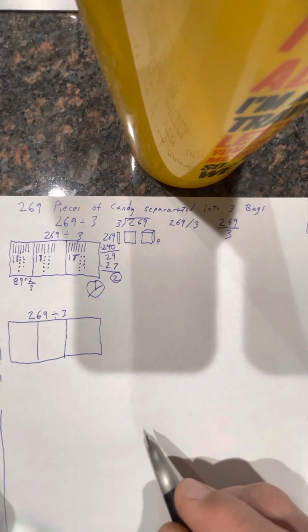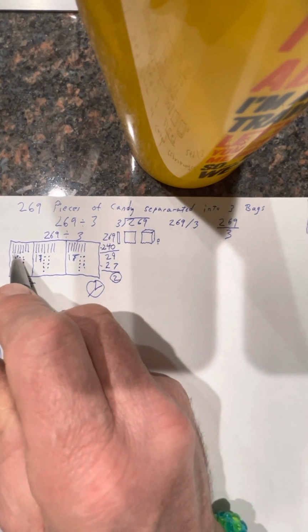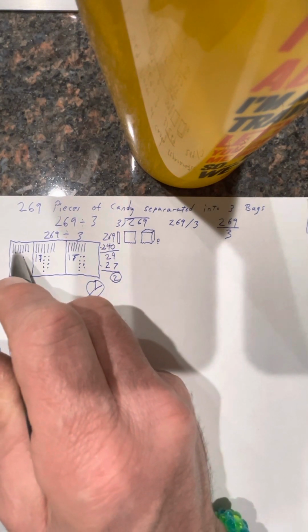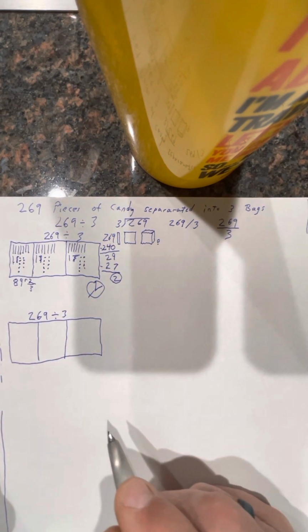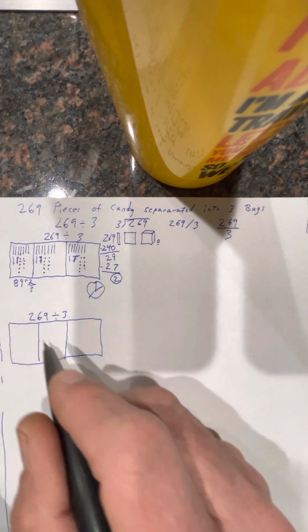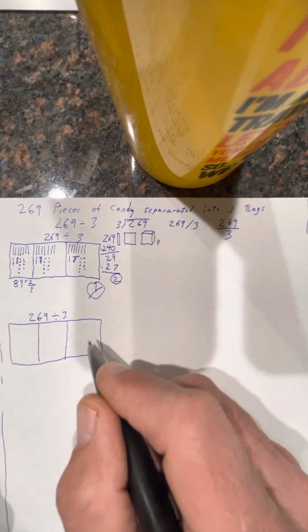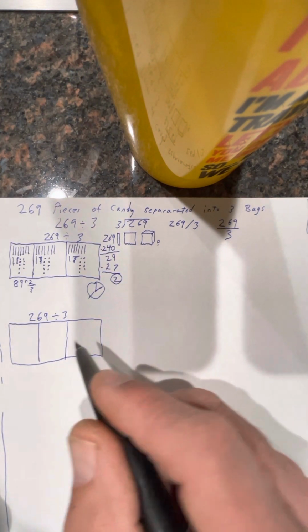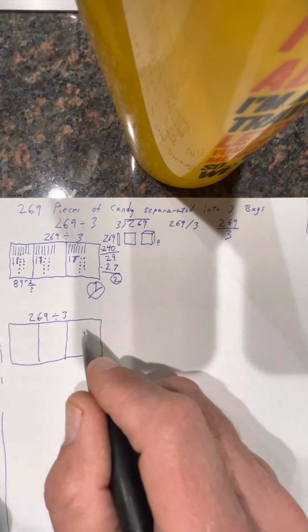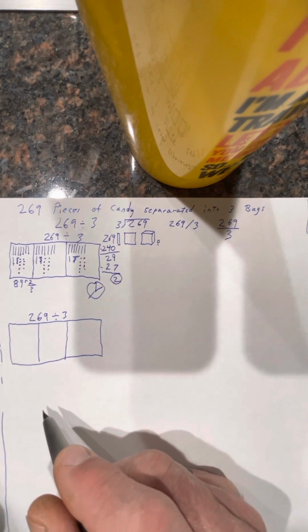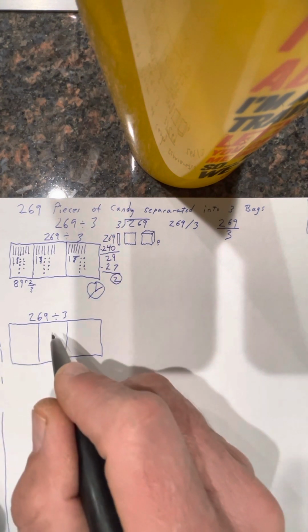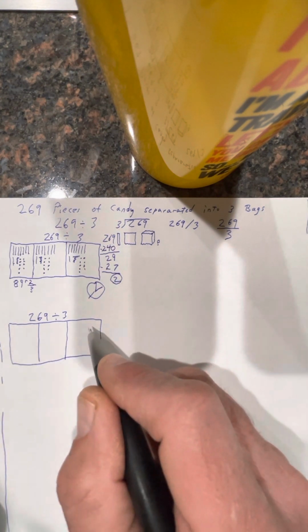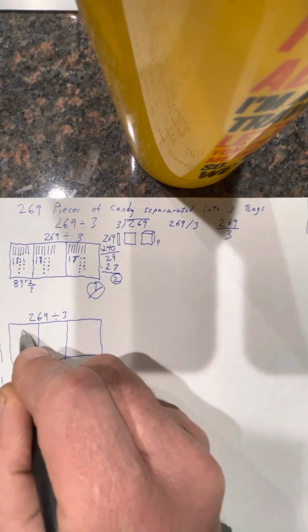The difference is that instead of representing with these things, now I'm going to represent with symbols. Symbols is in numbers, okay? I need to put 3 things in here. If I count by hundreds, 100, 200, 300, that's too much. Half of 100 is 50. So 50, 100, 150. I can do that.